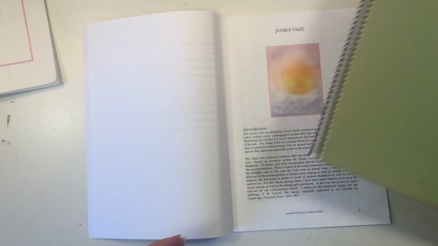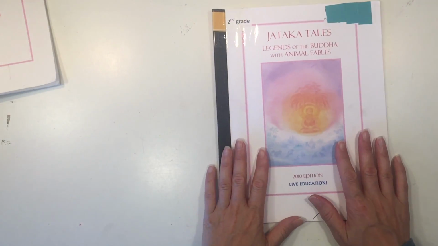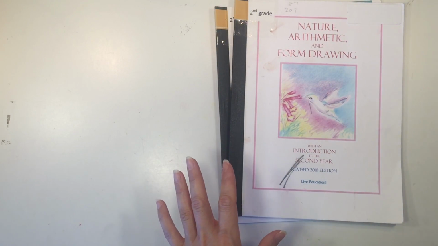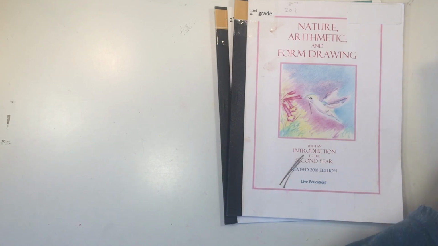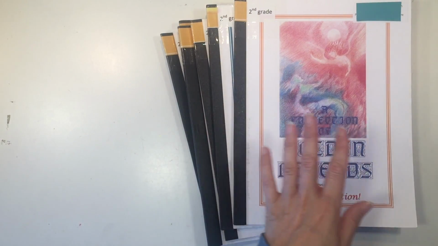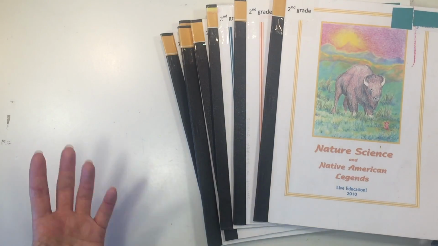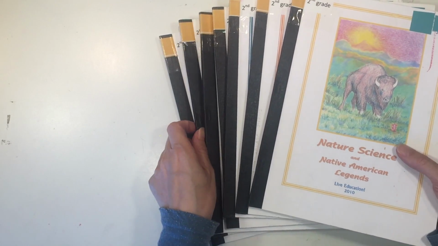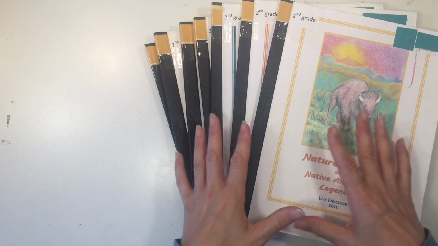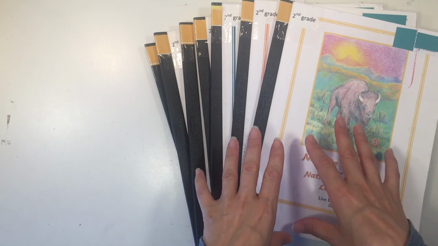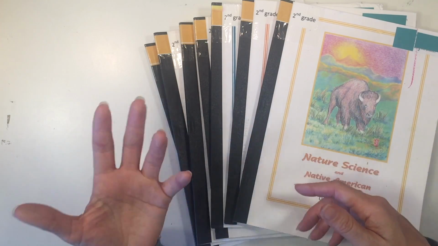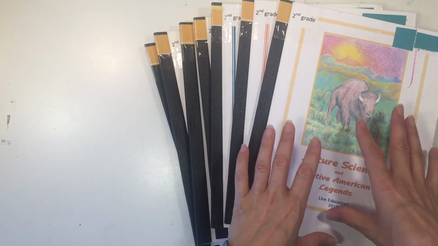All right. So that is the second grade curriculum. You can see that it is pretty different than what you would typically see for second grade. You will still be going through all of your subject areas: math, science, history, and reading and writing. But you're going to be doing it in a really unique, different way. Your history is going to be more the Native American stories, as well as the golden legends and the stories of Buddha. Your science is going to be nature science.